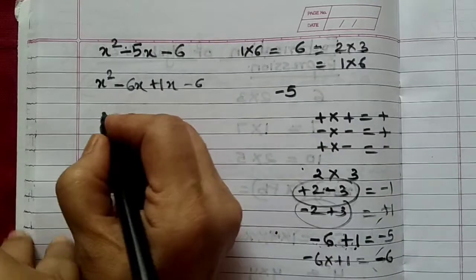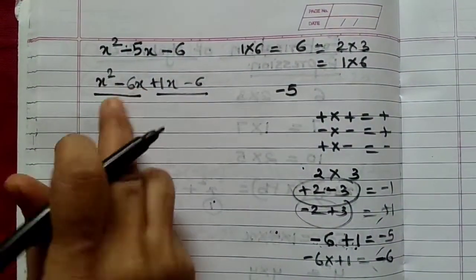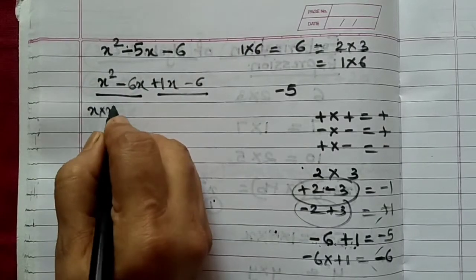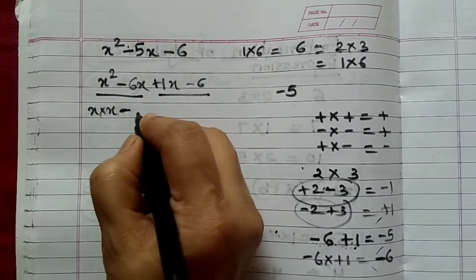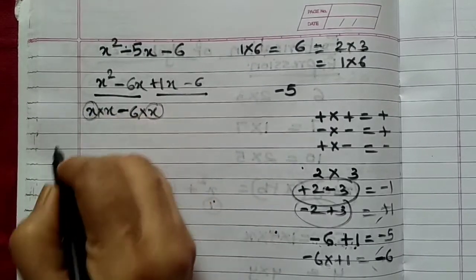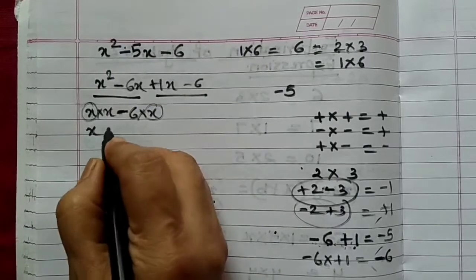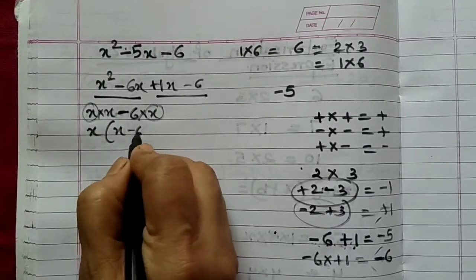Now let us again combine the first two terms together, next two terms together. What is common over here? This is x into x. No need of writing. Once you get how to do the sum, you don't have to write it again and again. So the common factor is x. So here I put x outside. What will be inside? x minus 6.